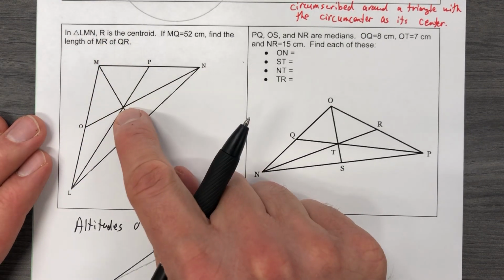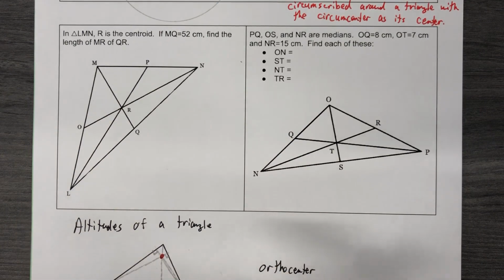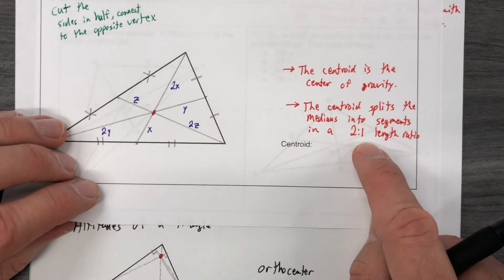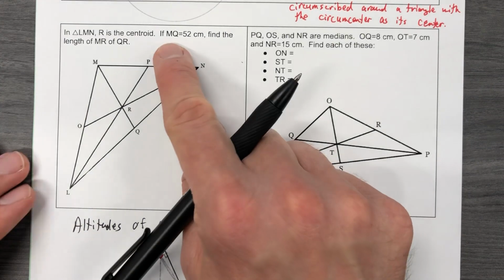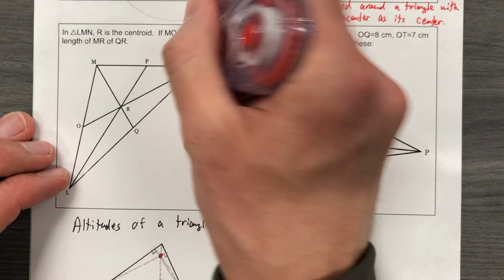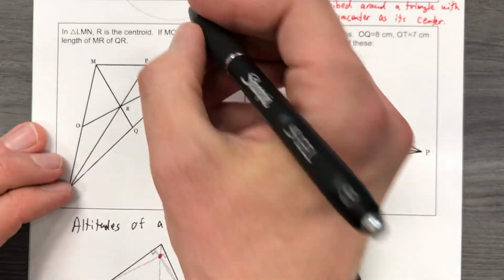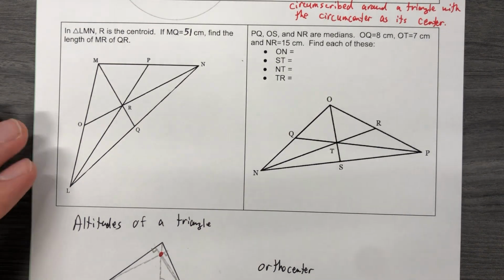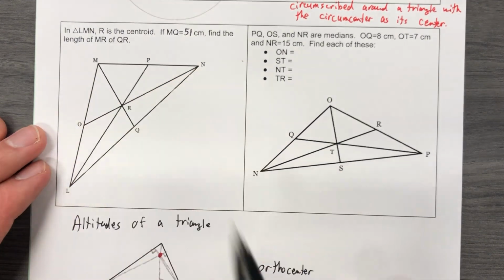R is the centroid. Okay, start thinking. What's so special about a centroid? We can do a little bit of math with our centroid. Okay, if MQ is 52, I'm going to change that to 51. Yours might already be changed. Mine is not. Let's make it 51. Trust me, it's going to work nicer that way for our purposes. Find the length of MR and QR.